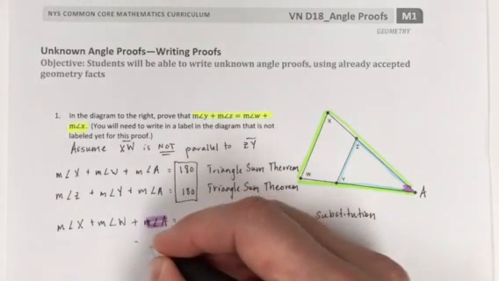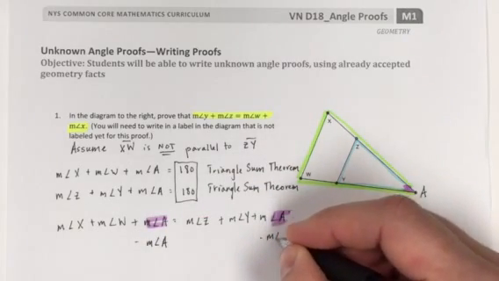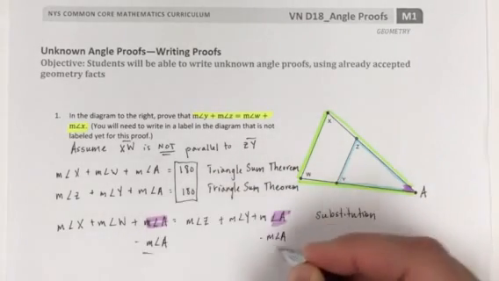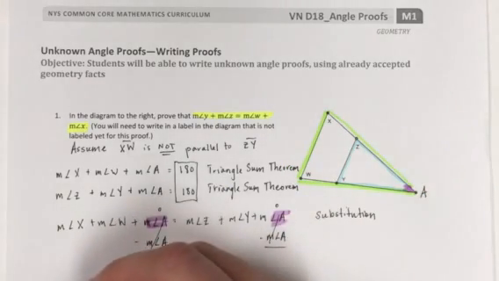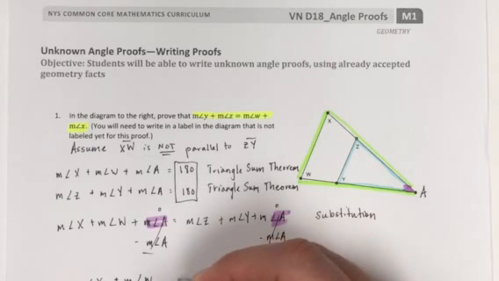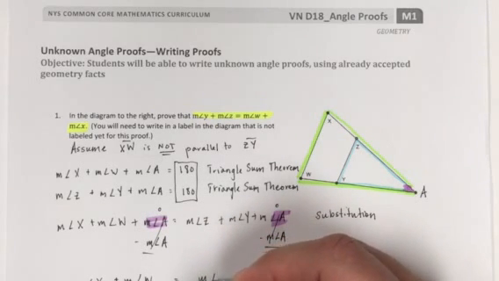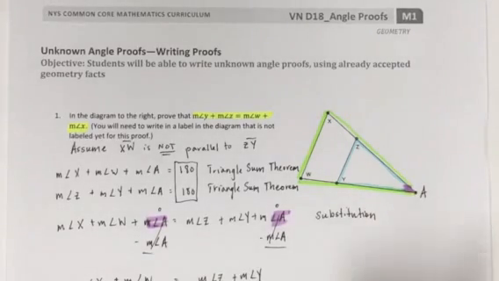So if I subtract equals, which is the subtraction property, this is a 0, this is a 0, leaving the measure of angle x plus the measure of angle w equal to the measure of angle z plus the measure of angle y, which is the result that they asked for.